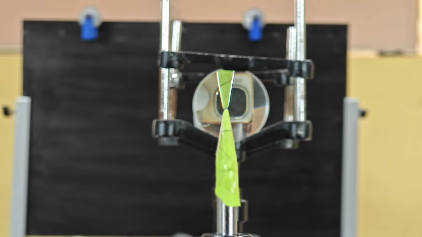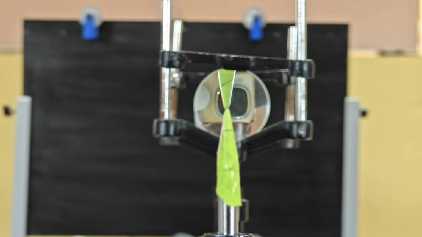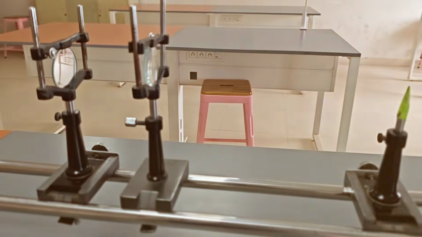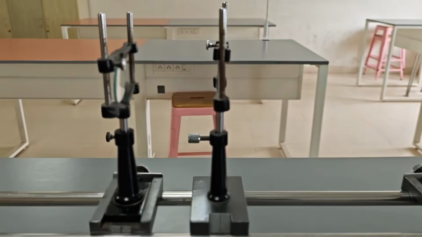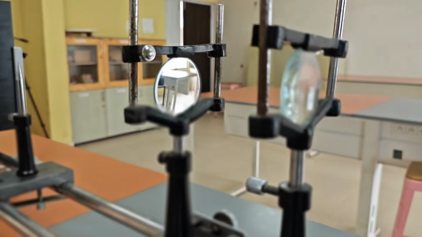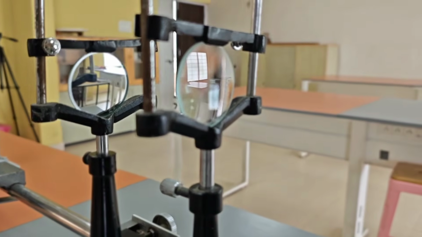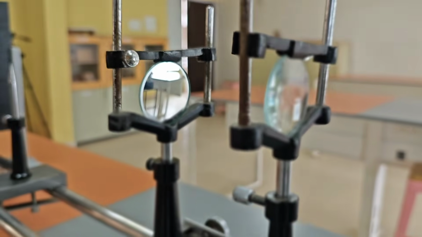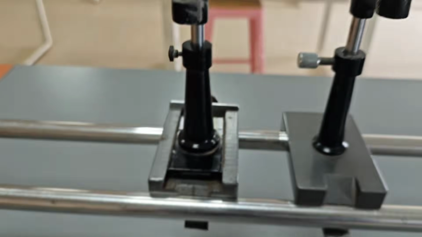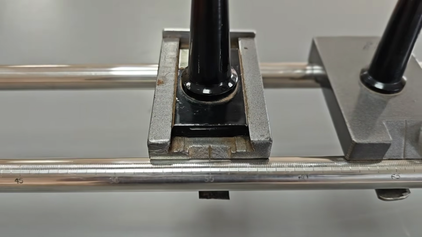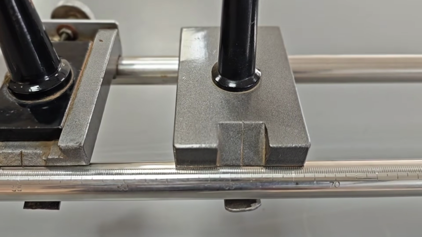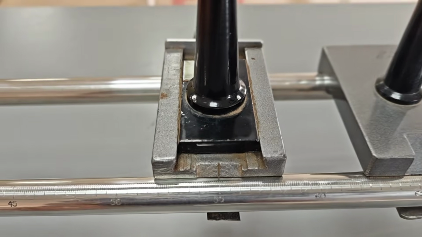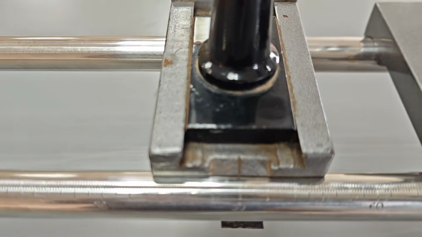Okay, after removing the parallax like this clearly, we have to note down the position of the mirror now. So we have removed the parallax now by using both convex mirror as well as convex lens. This is convex lens and this is convex mirror, right? So now we have to note down the position of this convex mirror. So where is the convex mirror? As we have already seen, the lens is at 65.